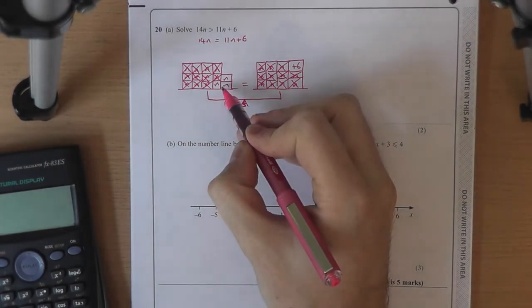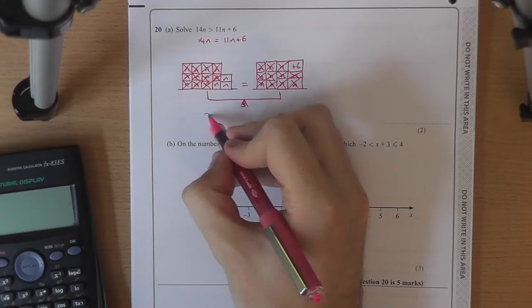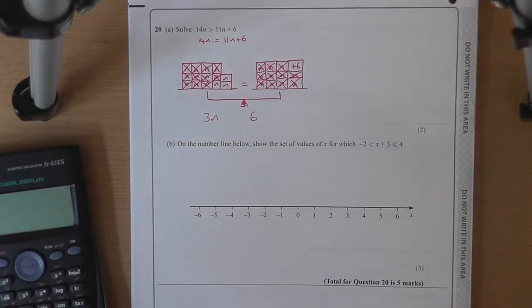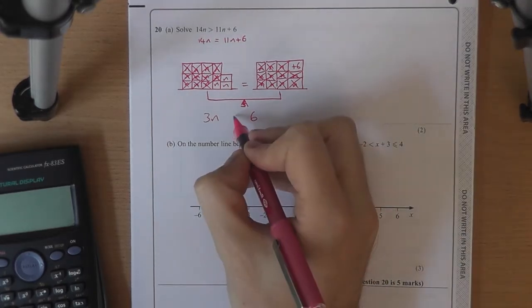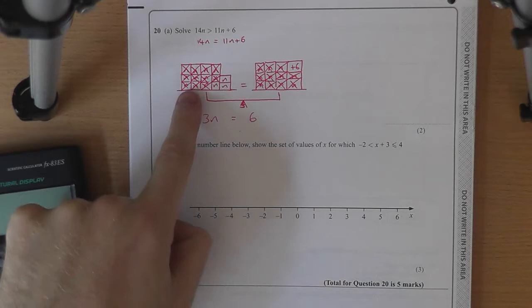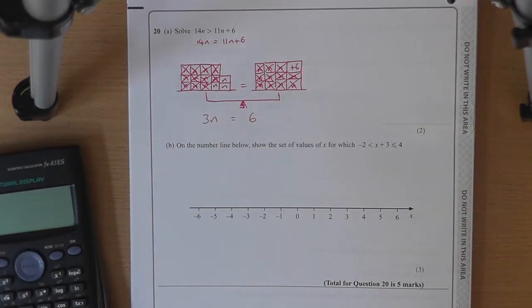On this side, we are left with 1, 2, 3 n's. On this side, we are left simply with a plus 6, which I'm just going to write as 6. These two things are equal. We know they're equal because the scales are still balanced. 3 n's on this side and a plus 6 on this side. Remember that it doesn't matter how many blocks are there, it matters what is there. It's not the number of things, it's what they actually are and their values. 3 n's are balanced with the plus 6, so they must be equal.